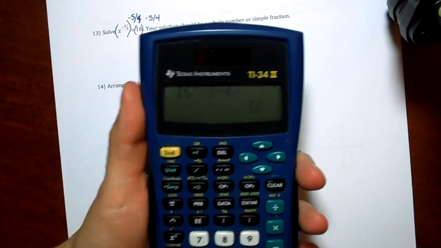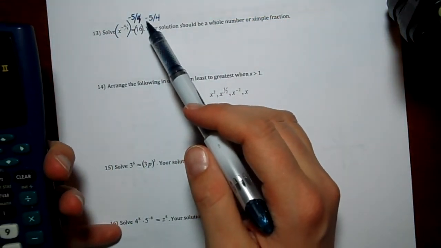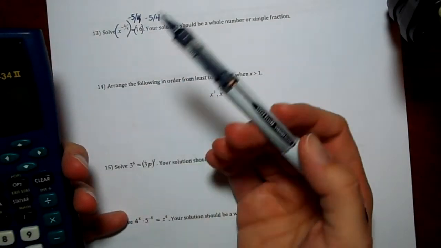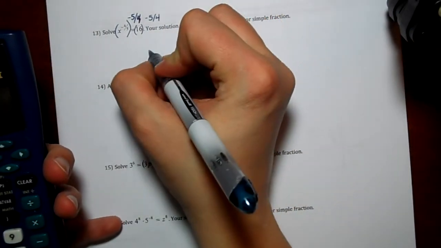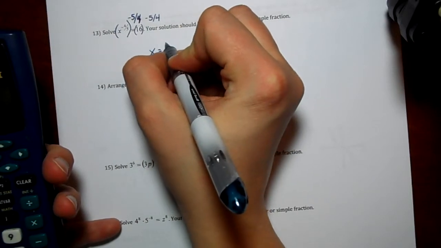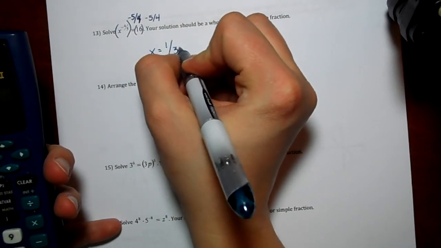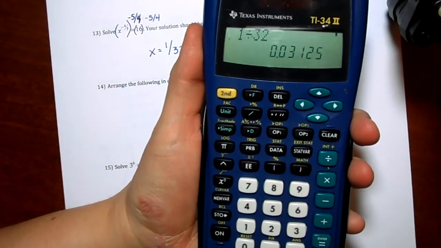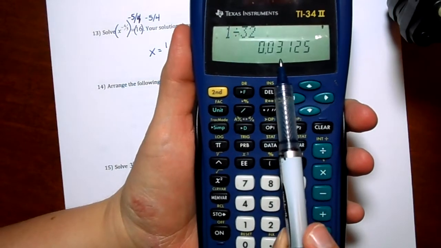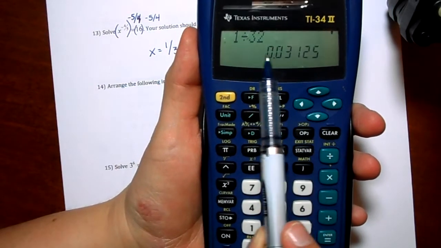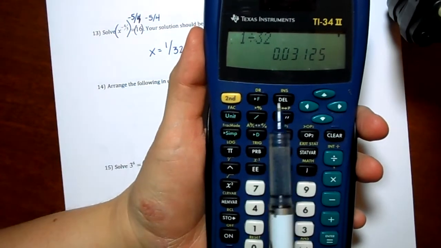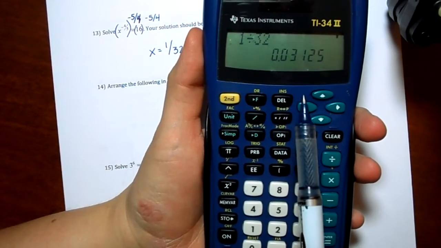So now that I know that answer is 32, think about what that negative exponent would do. That negative exponent is going to take that 32 and flip it over. So it means my answer will be 1/32. And just to make sure I'm right, let's type in 1 divided by 32. You see that decimal, 0.03125 again? So this decimal is the decimal representation of 1/32, which is the answer that I'm looking for.